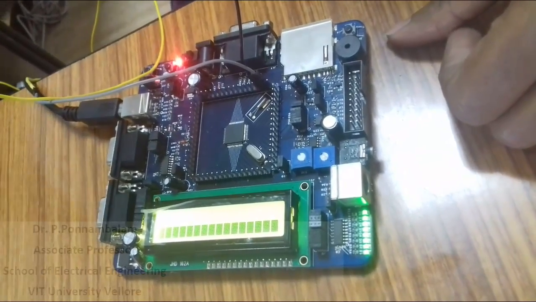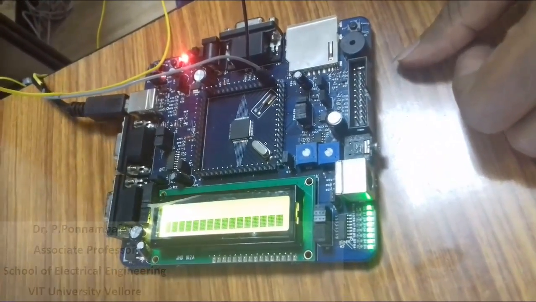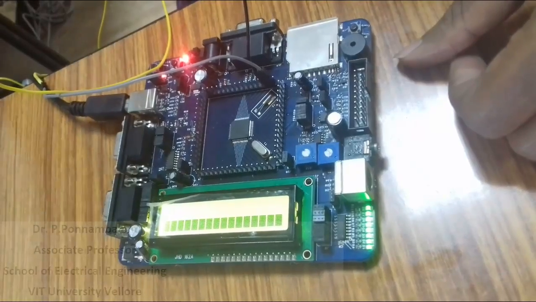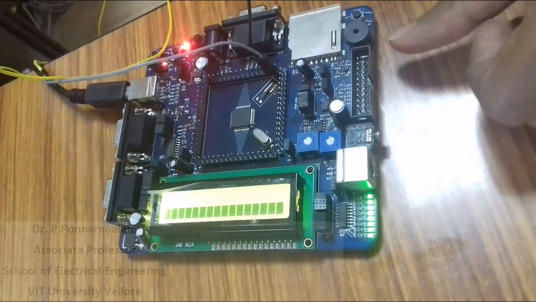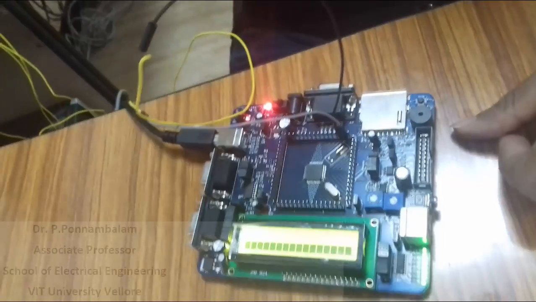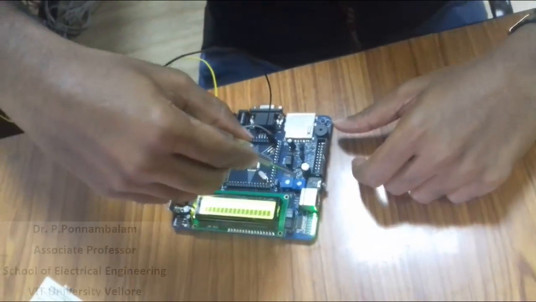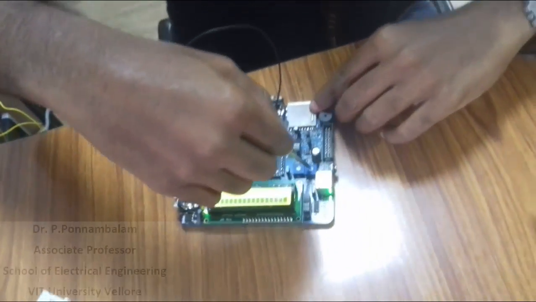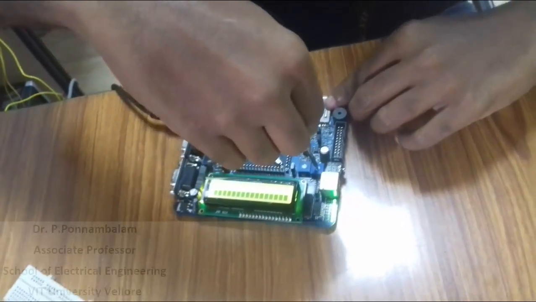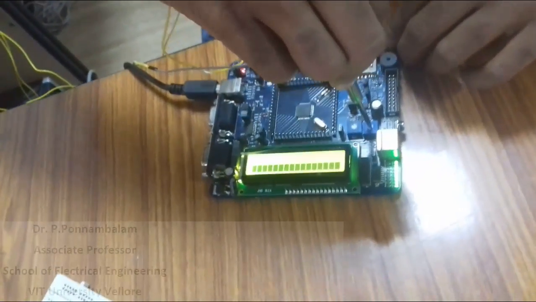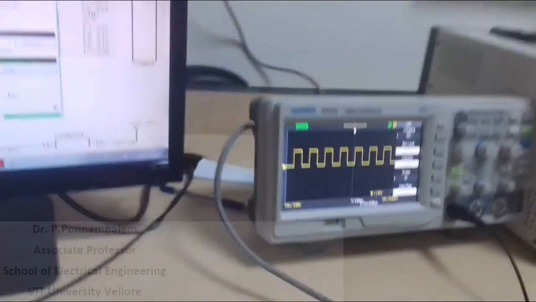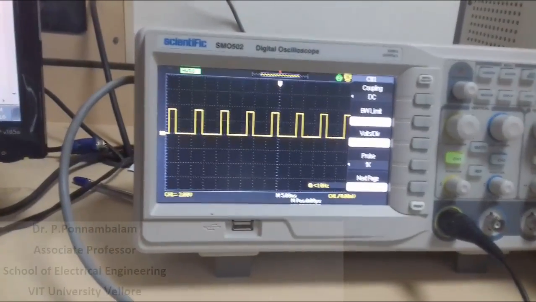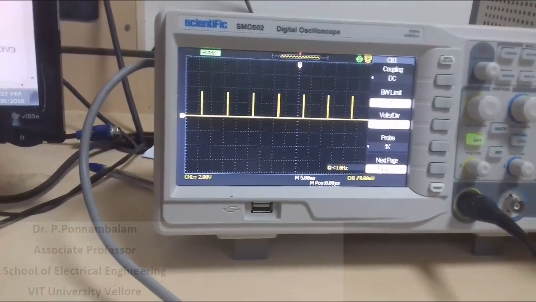The value that has been obtained from the analog to digital converter is put into PWM MR1. So the PWM MR1 value will depend upon the voltage being fed from this AD converter. Now I am changing this by using this tester. You can see the value of the pulse width is getting changed when I rotate this.